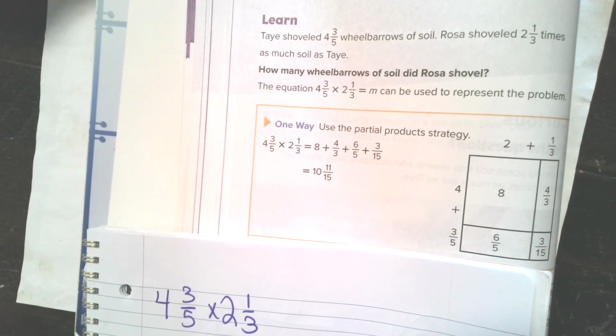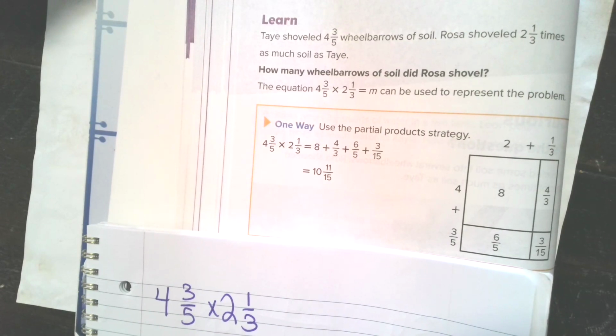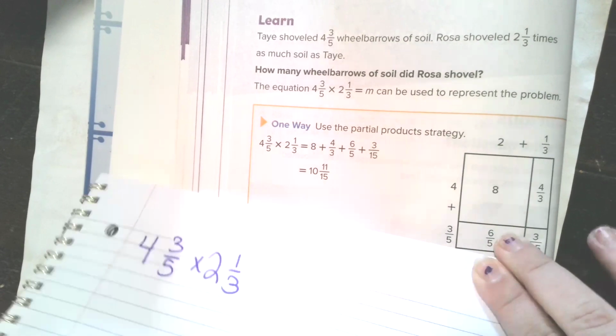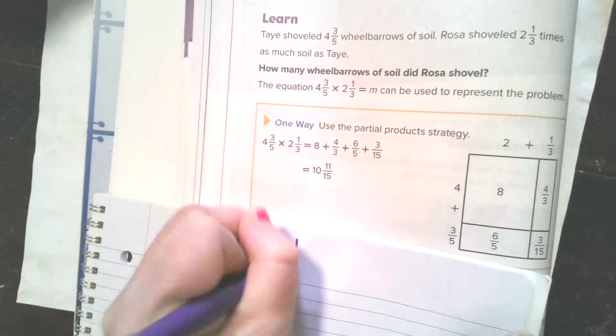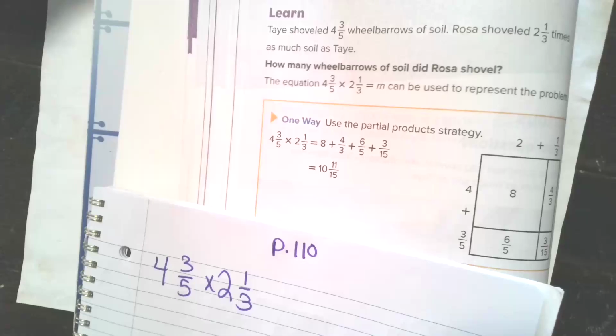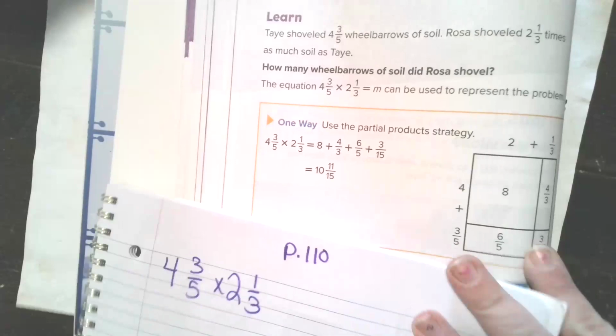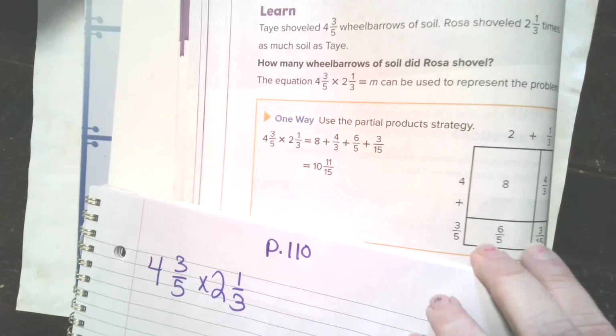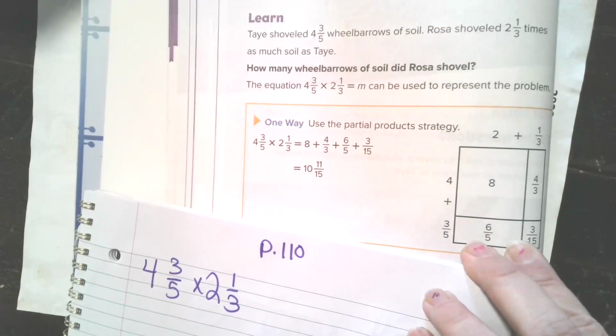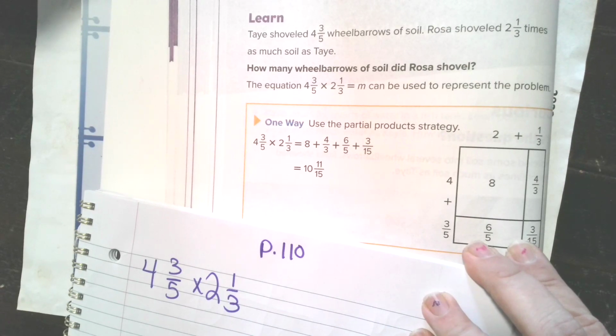So Tay shoveled 4 3/5 wheelbarrow of soil. Rosa shoveled 2 1/3 times as much as Tay. And before I forget, we are on page 110. Page 110. And I'm going to write on my notebook paper, so I'll have just a fresh paper. All right. So it says Tay shoveled 4 3/5 wheelbarrow of soil. Rosa shoveled 2 1/3 times as much, times as much means multiply, soil as Tay. So the equation 4 3/5 times 2 1/3 equals M can be used to represent the problem.